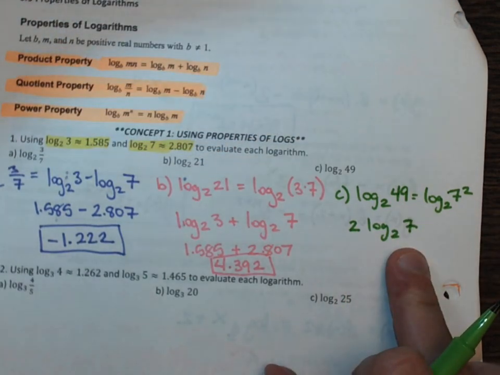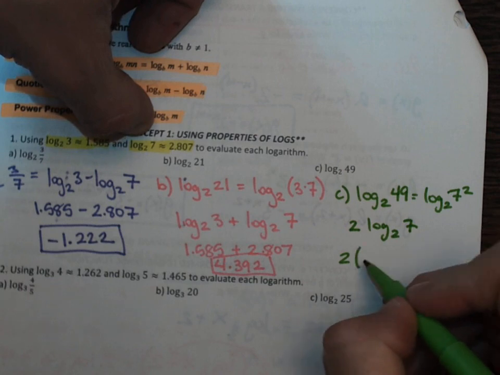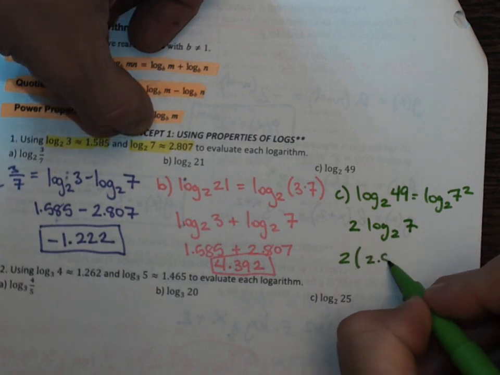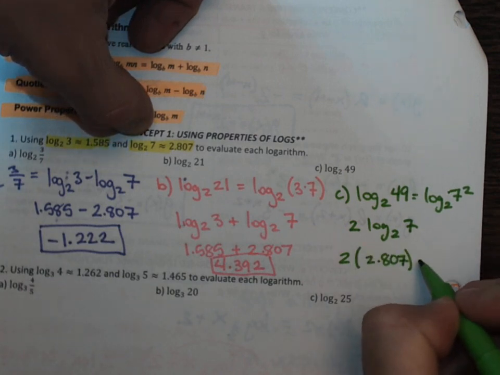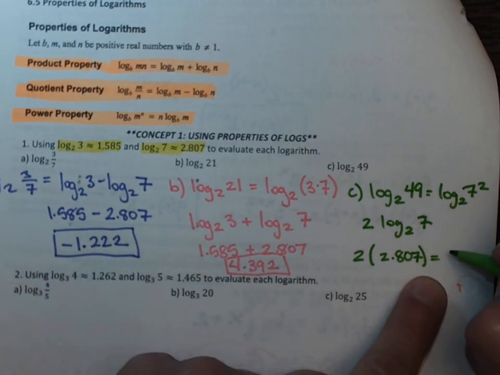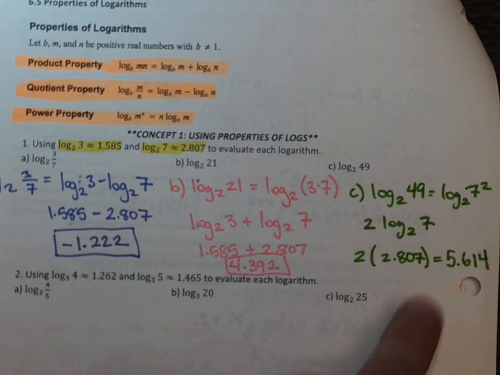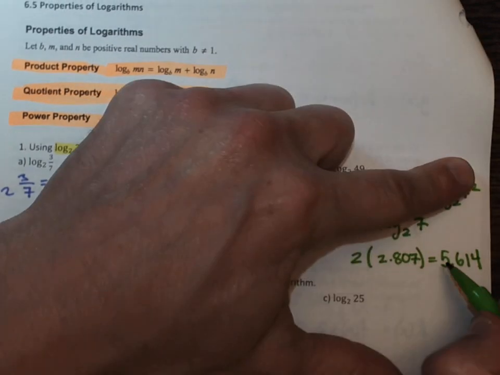And what's log base 2 of 7? 2.807. So I get 2 times 2.807, and it's actually equal to 5.614. And that's the answer I was looking for.